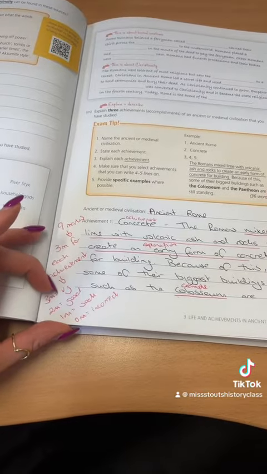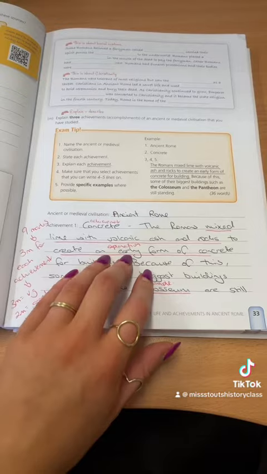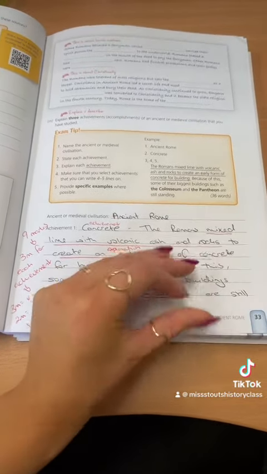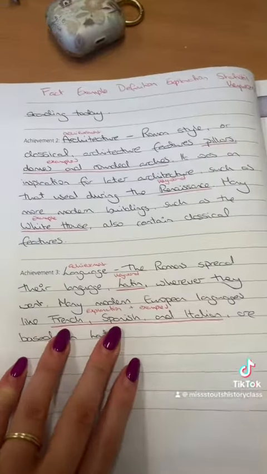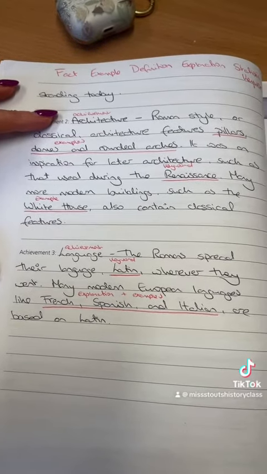To ensure that you are getting your 3 out of 3 marks, all right? Again, you need to make sure you have your fact, your explanation, your definition, your example, your statistic, or your keyword, okay? Right, if we look at another one. So our next achievement is architecture. And again, we've clearly stated the achievement.